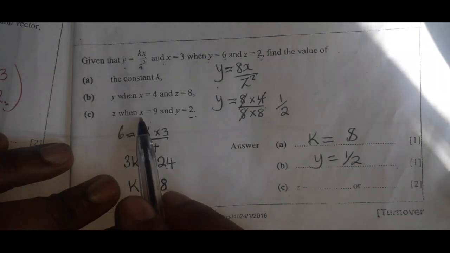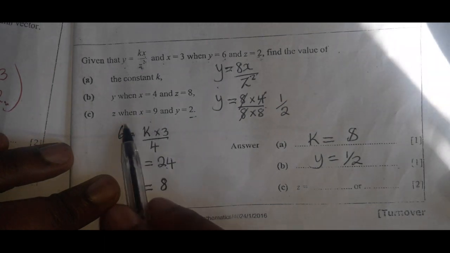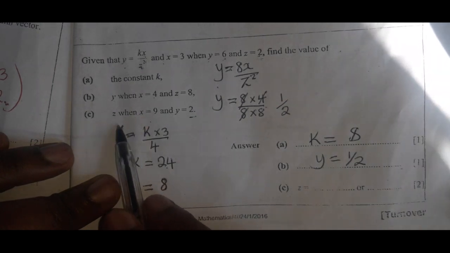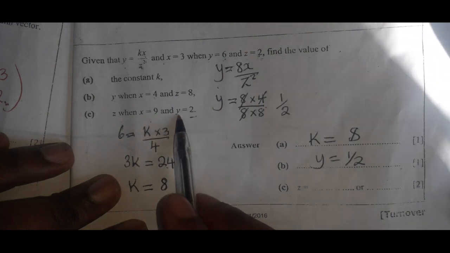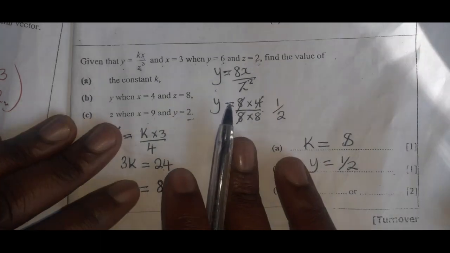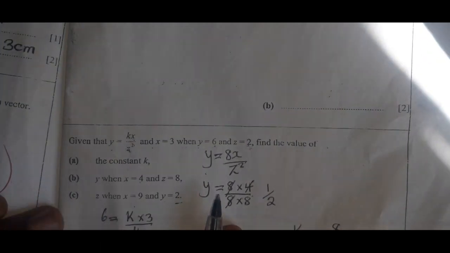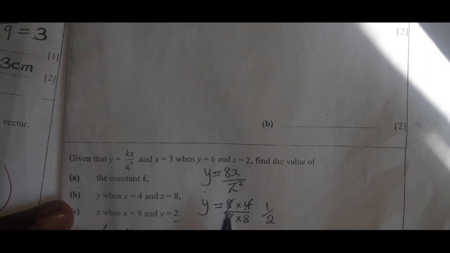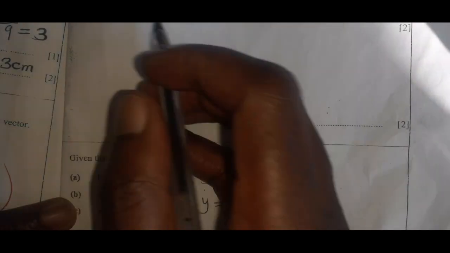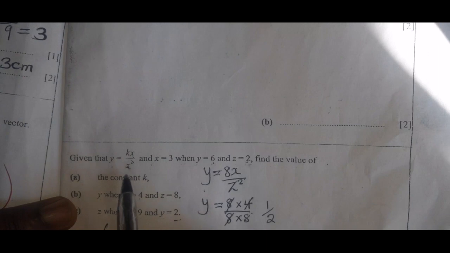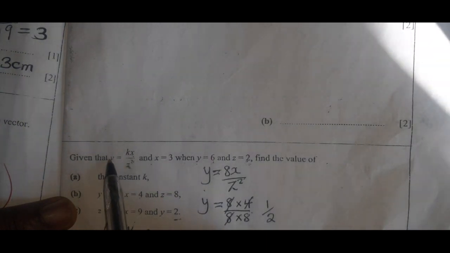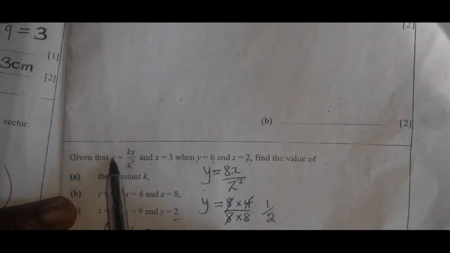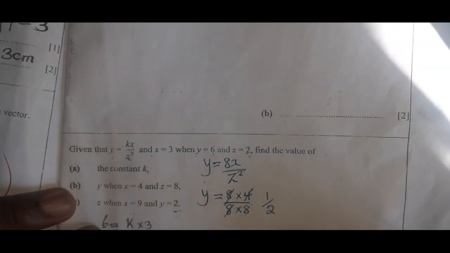Then find the value of z when x is equal to 9 and y is equal to 2. Now, take note here, if I can just take you briefly, if you want to make z squared the subject of the formula, they will just swap. y will come here, z squared will be here.